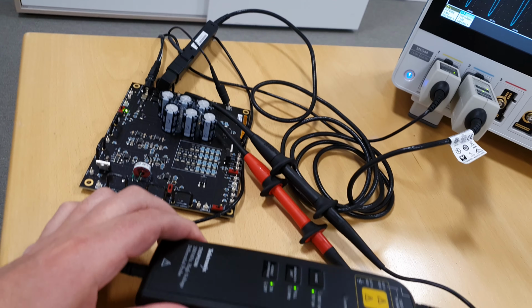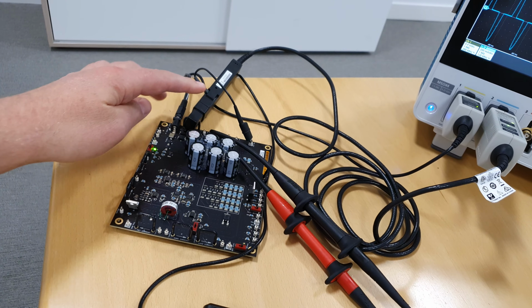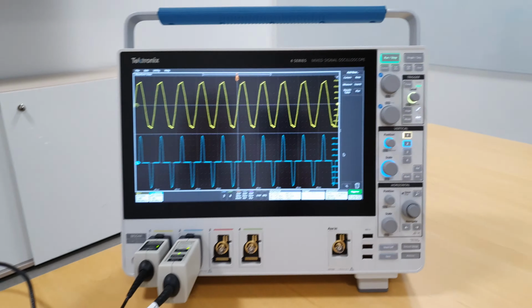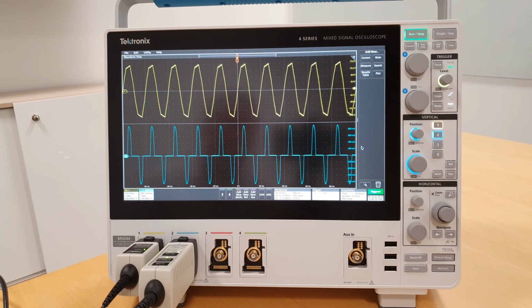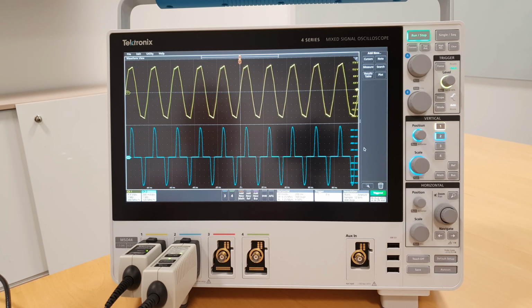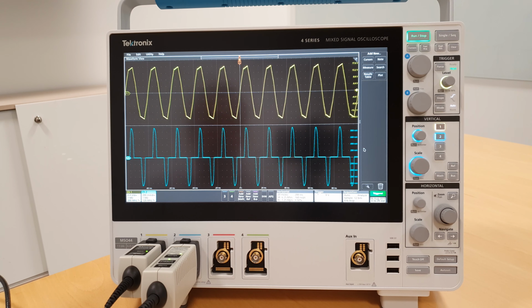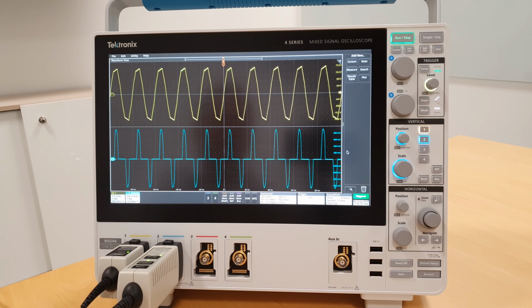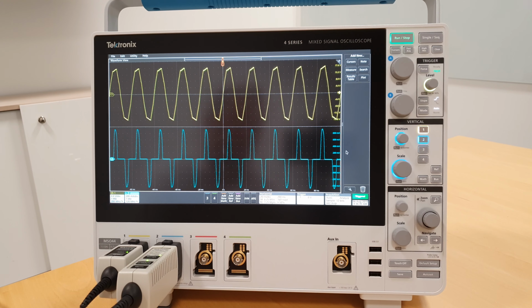We've got a differential probe plugged into the input. We've also got a current probe looking at the input current. So channel 1 is my voltage and channel 2 is my current. We all know that power is measured simply by multiplying the volts times the amps. But what if I wanted to look at a few more details in terms of power?